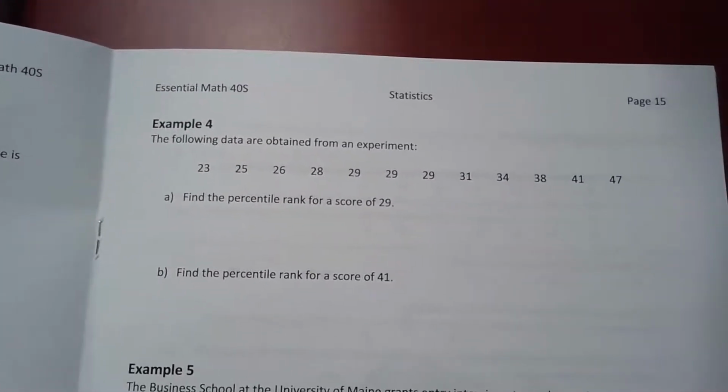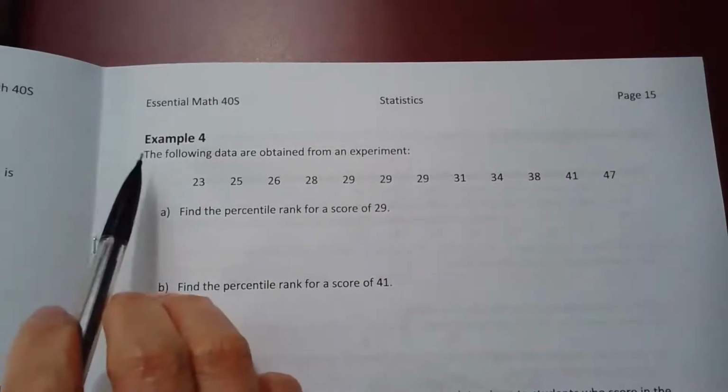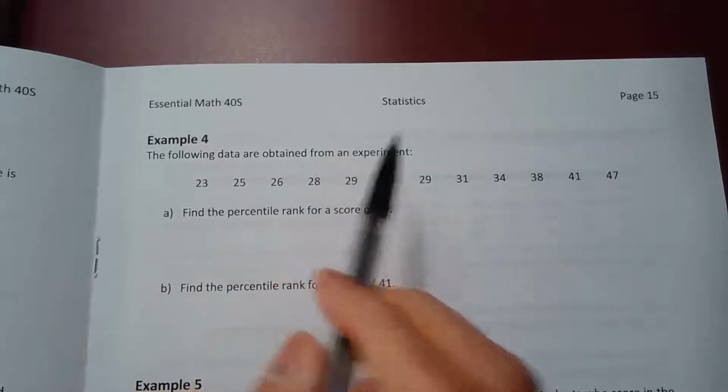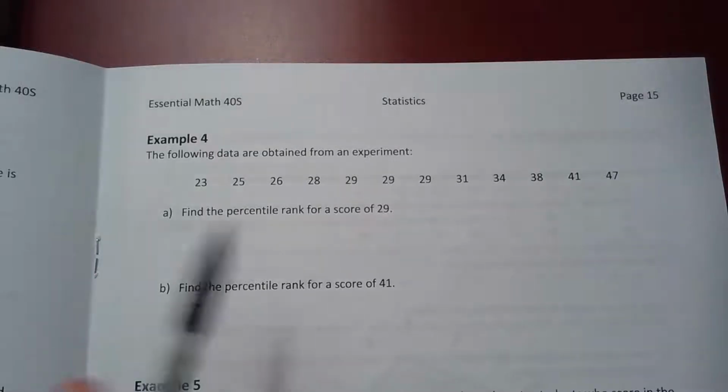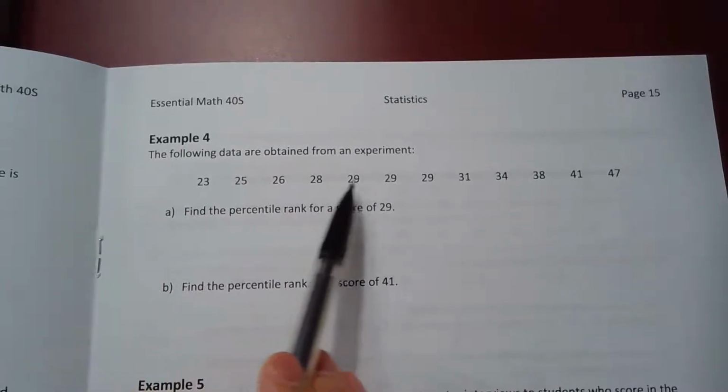So we're going to jump into the next example, example number 4. It says here, the following data are obtained from an experiment. We don't know what that data is, but they gave us a whole bunch of numbers: 23, 25, 26, 28, 29, 29, 29, 31, 34, 38, 41.